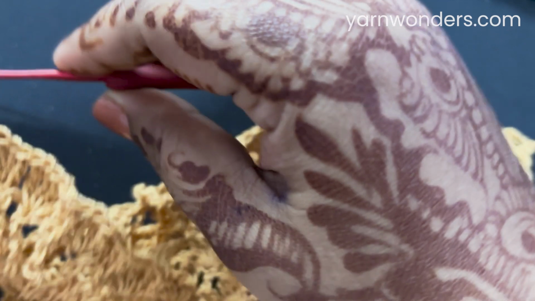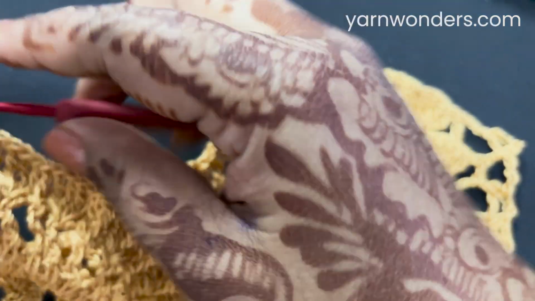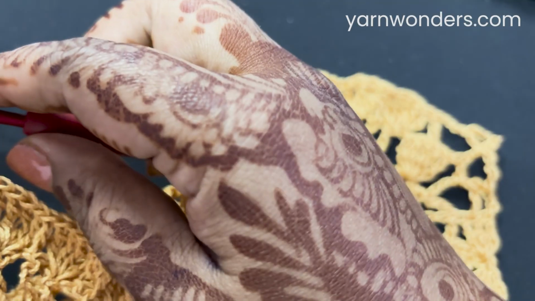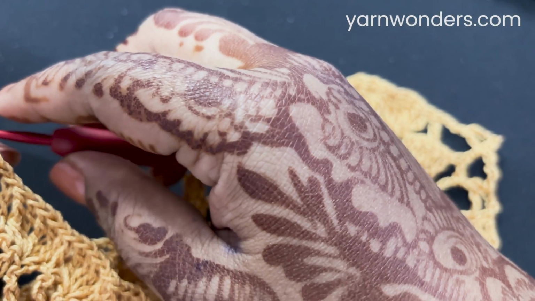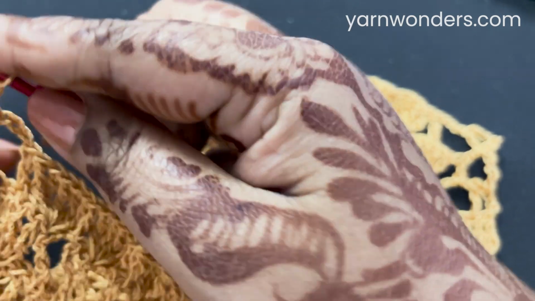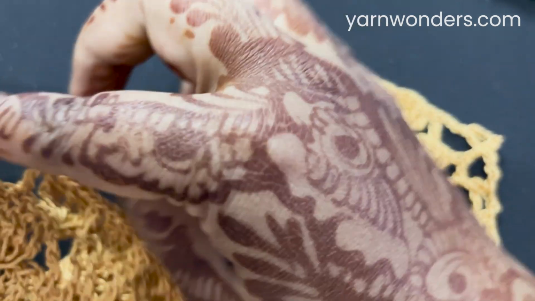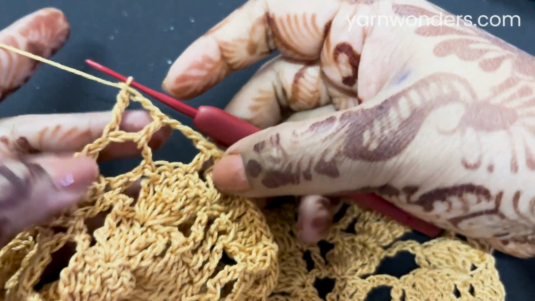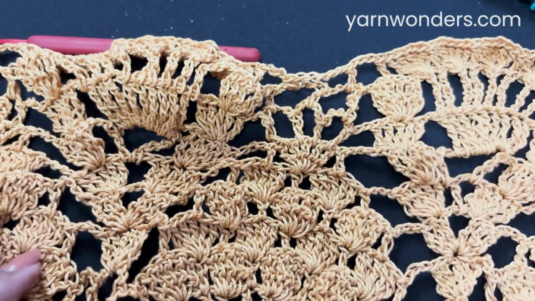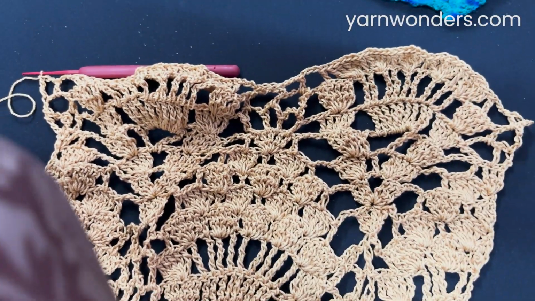chain 3, 1 double crochet on this chain space right here, chain 2, and 1 triple crochet on top of the chain 4 from the previous row. Okay, so at the end of it, this is how your work should look.